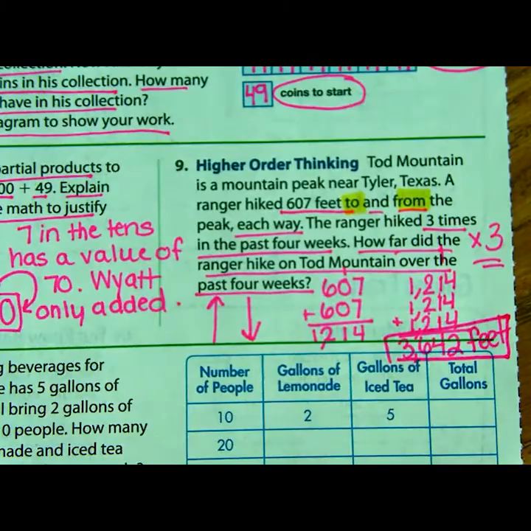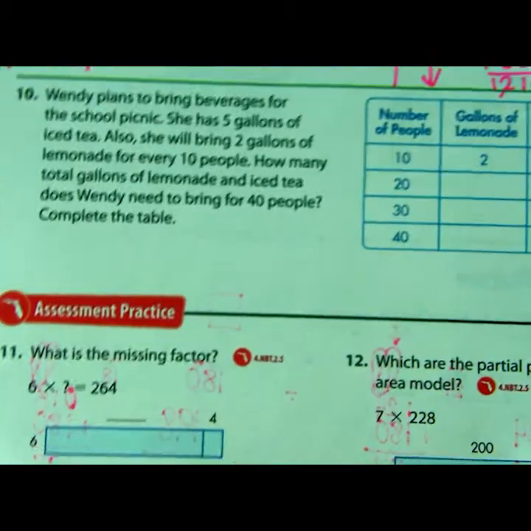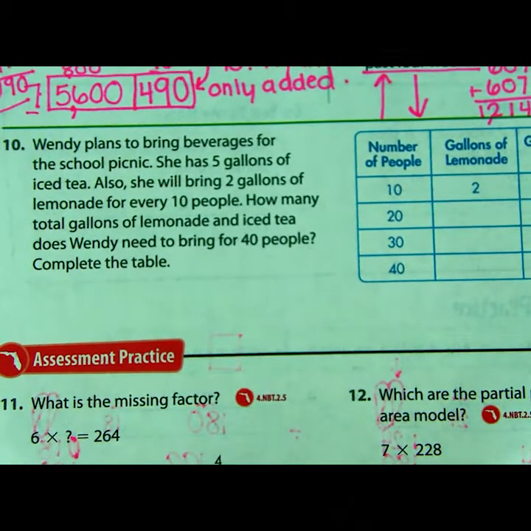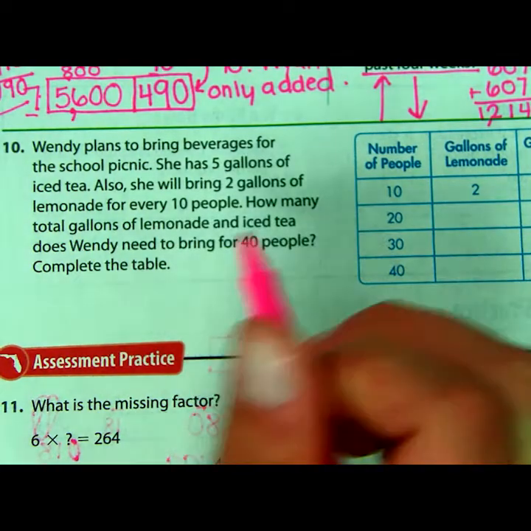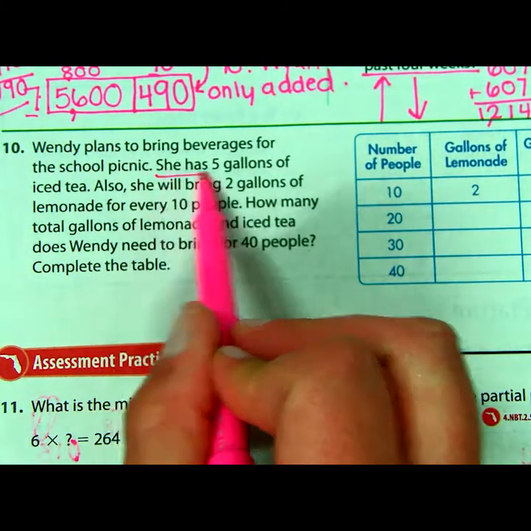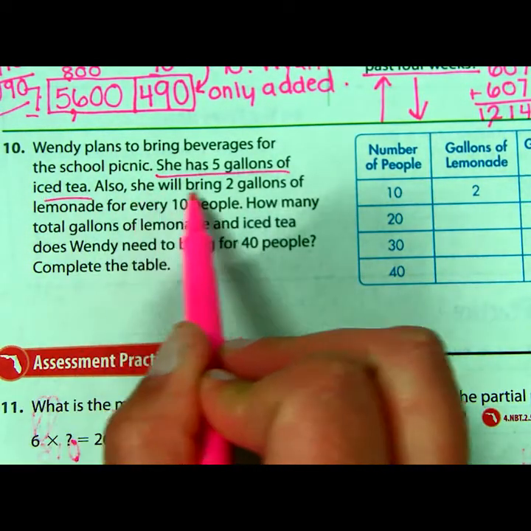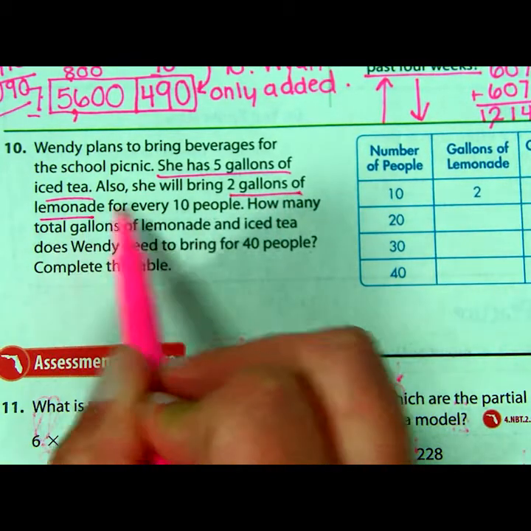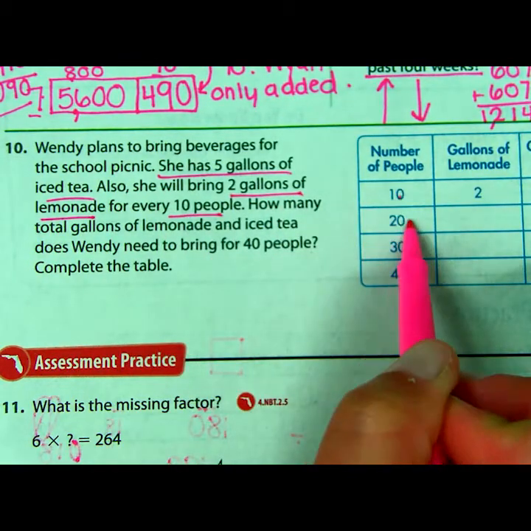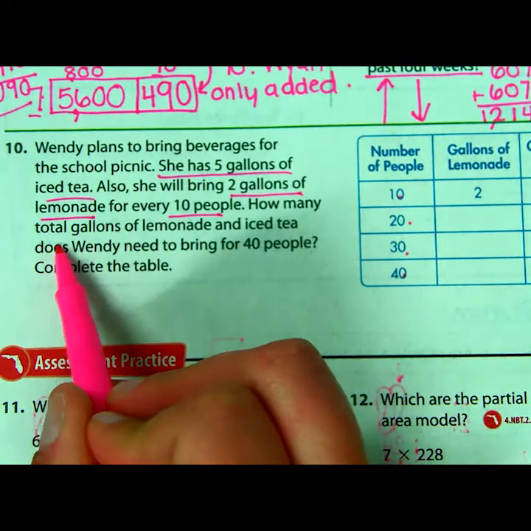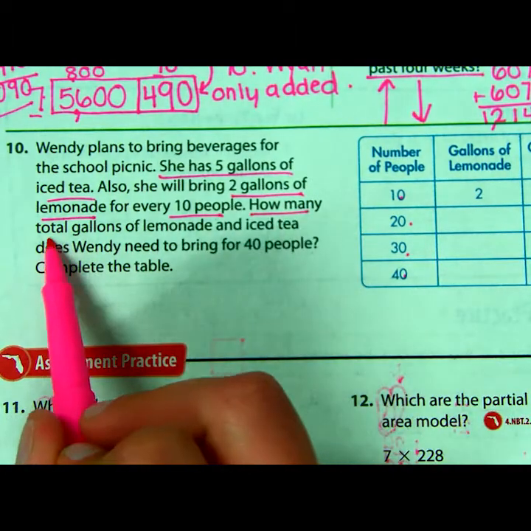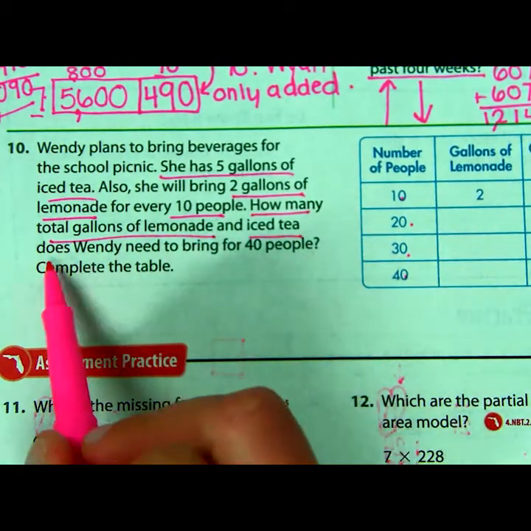All right, last problem, number 10. Wendy plans to bring beverages for the school picnic. She has 5 gallons of iced tea. Also, she will bring 2 gallons of lemonade for every 10 people. So see, they're increasing by 10. How many total gallons of lemonade and iced tea does Wendy need to bring for 40 people?